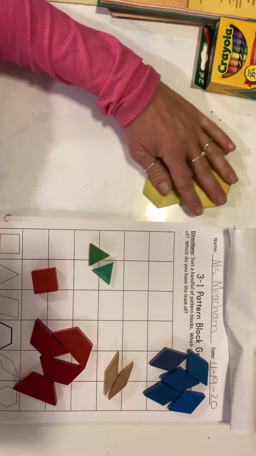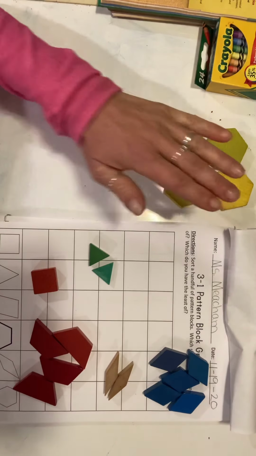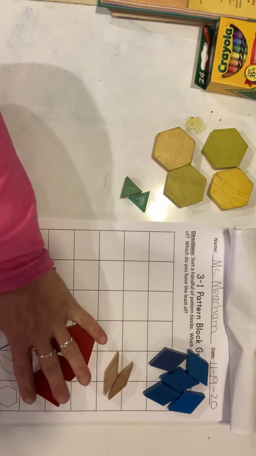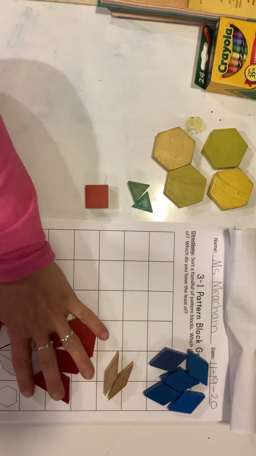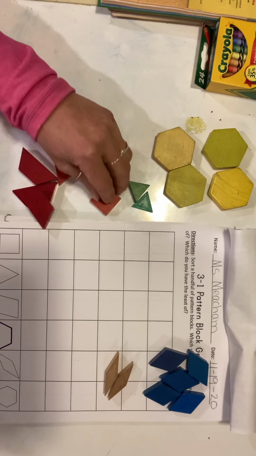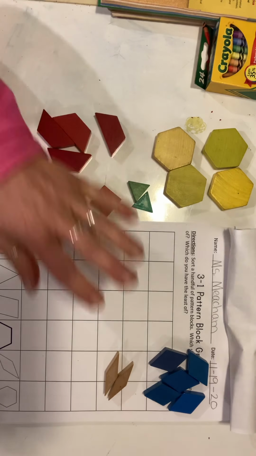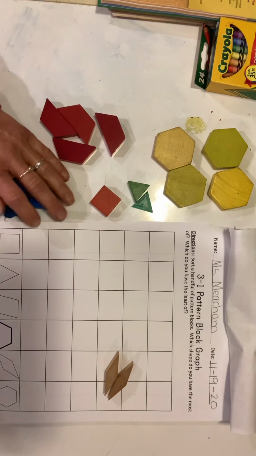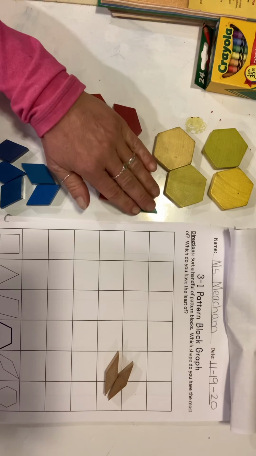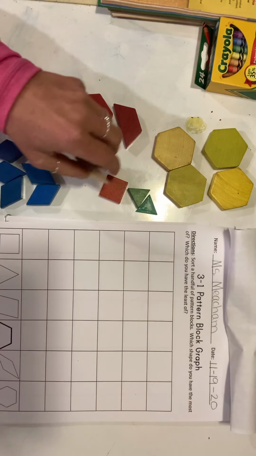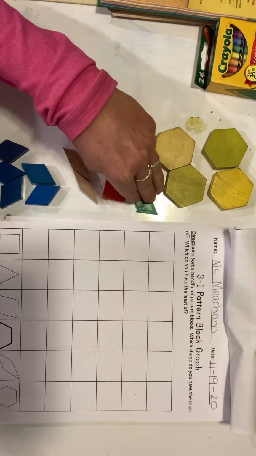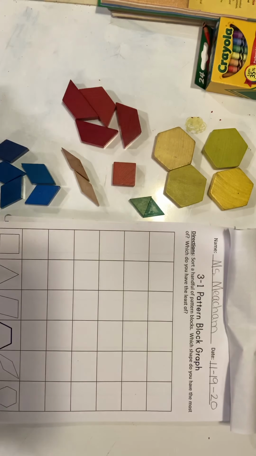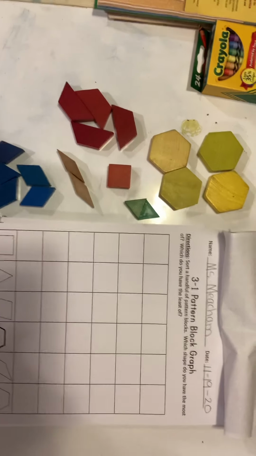Then I'm going to slide them to the side. So hopefully you can see that. All right. And then we're going to color our graph to find out how many of each one we have, and which one we have the most of, and which one we have the least of, and maybe even which ones are equal.